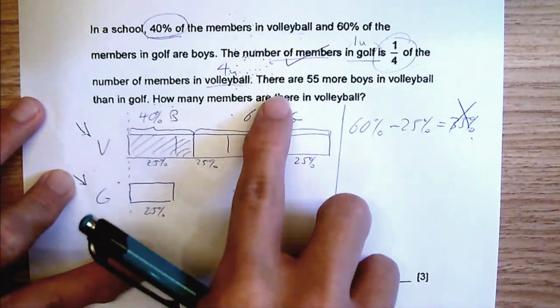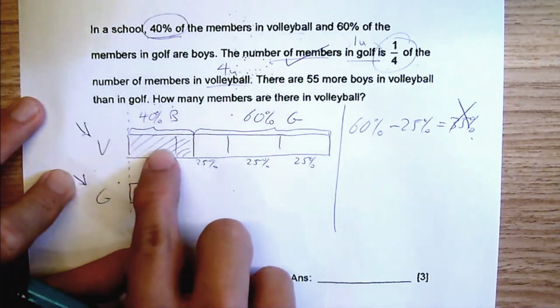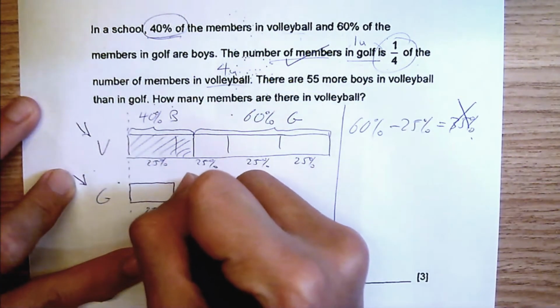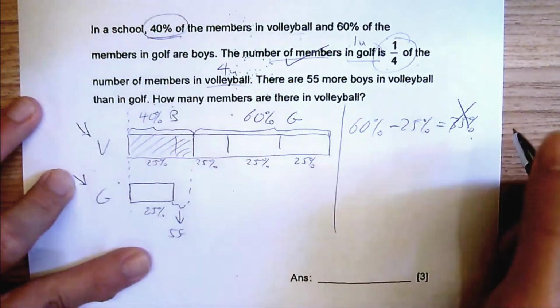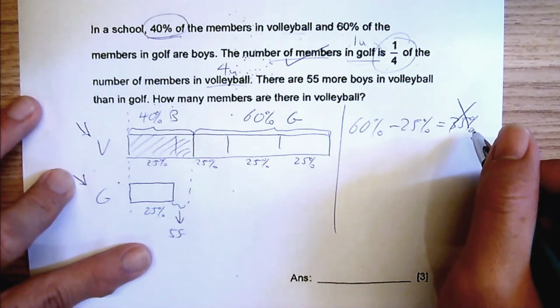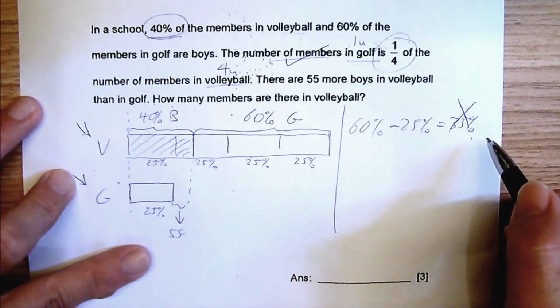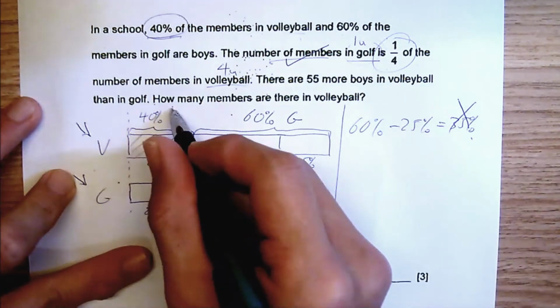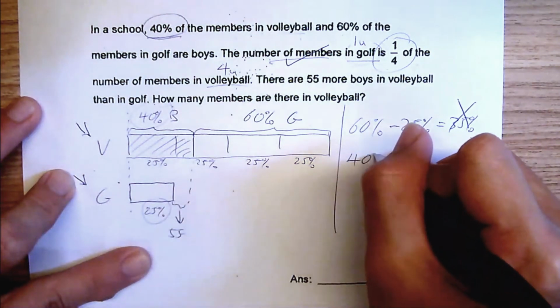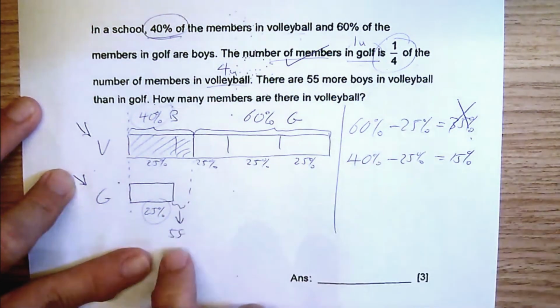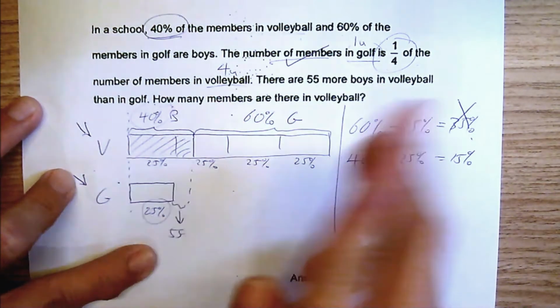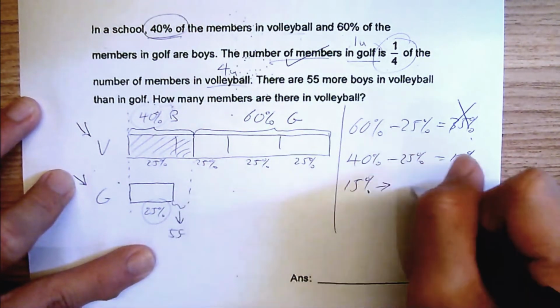Next, okay, they said that there are 55 more boys in volleyball here than in golf, which means that the difference between this and this will be 55. Sorry. Okay, it's cool if you make a mistake in the examination. Do not worry. Just move on calmly. Okay, 40% minus 25%, that will be 15%. And this 15% represents 55 members. So 15% arrow 55.